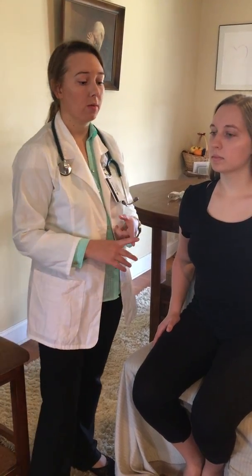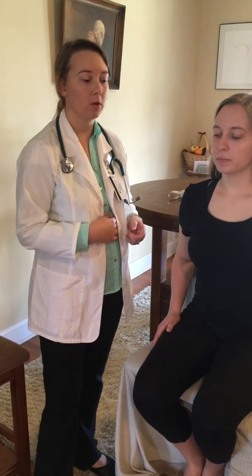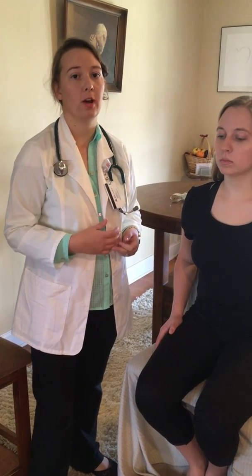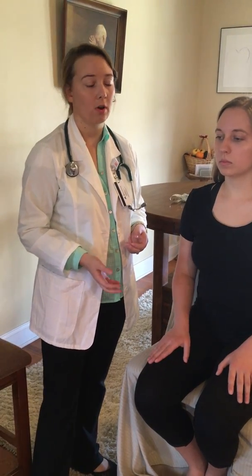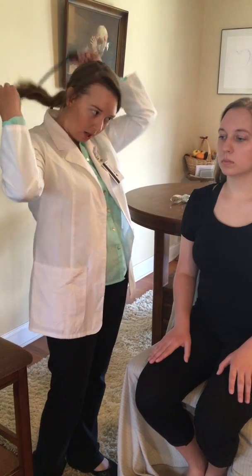So palpation was done with palpating the apical impulse. Percussion is not very helpful in a cardiac exam unless you're identifying borders of the heart or maybe trying to attempt to determine the size of the heart. So we're going to finish up with auscultation.